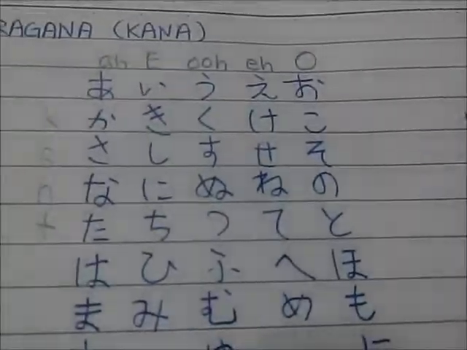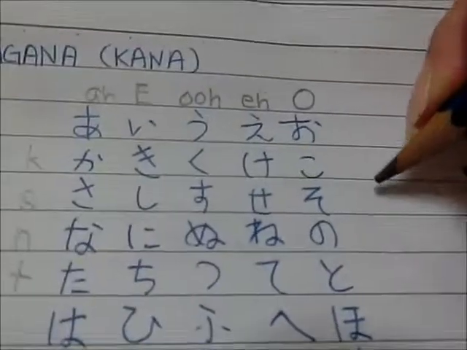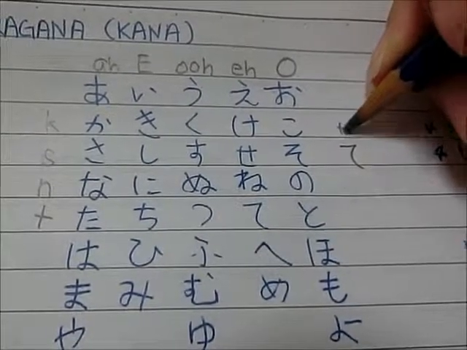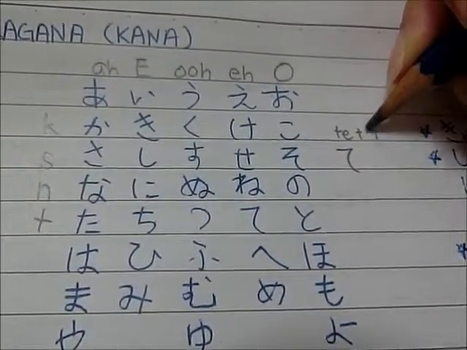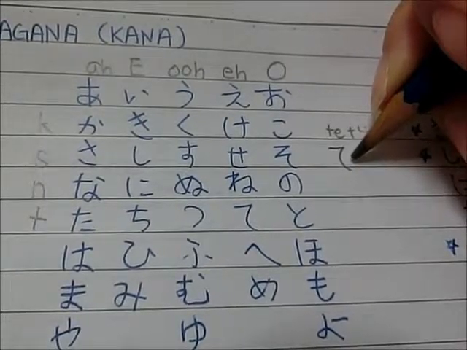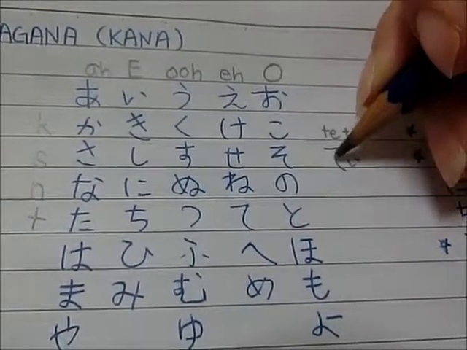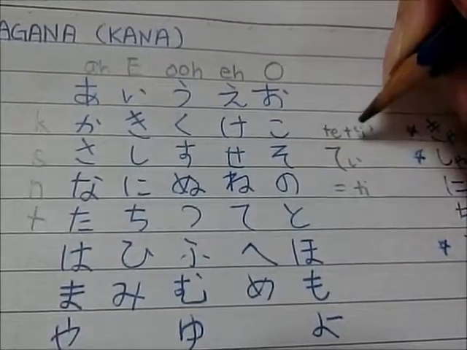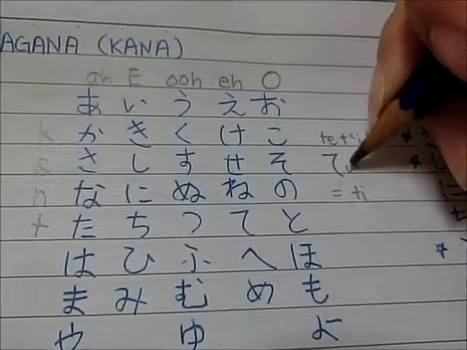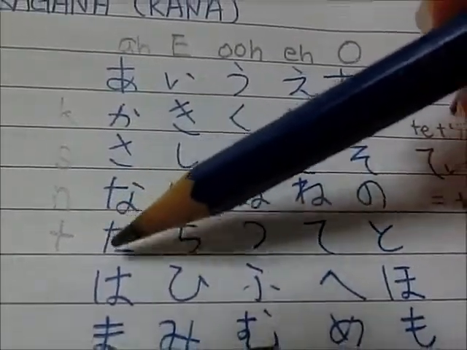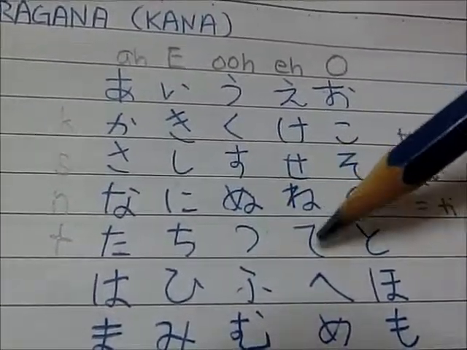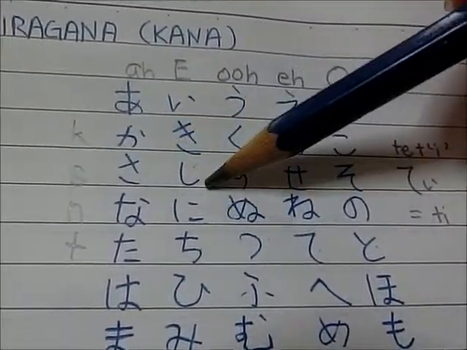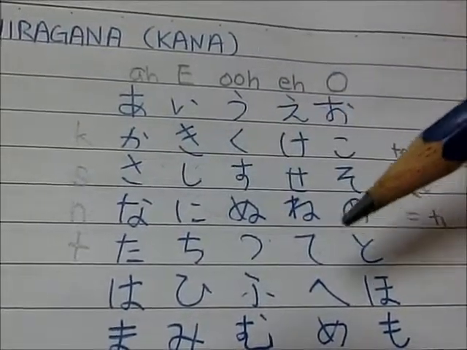If you want to say Ti, Ti is actually a mixture of the Te. This is actually Te plus a small E. Okay, small E. So it's something like this. So this T is pronounced as Te plus E equals Ti. But over here is actually Ta, Chi, Tsu, Te, To. In fact, over here as well, it's not Si. It's not Sa, Si. It's Sa, Shi, Su, Se, So.